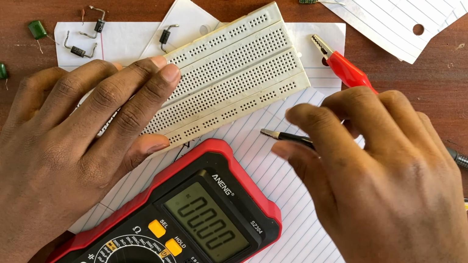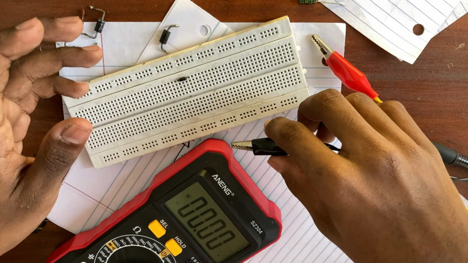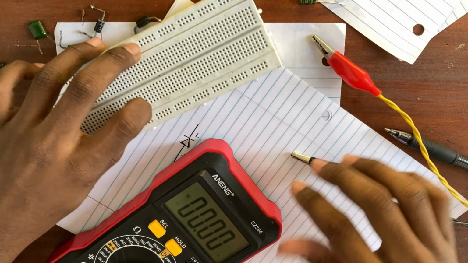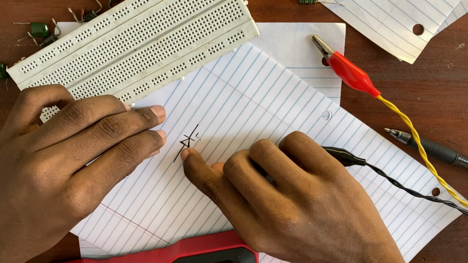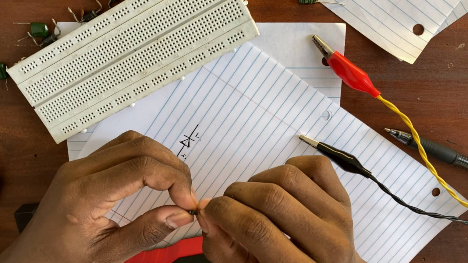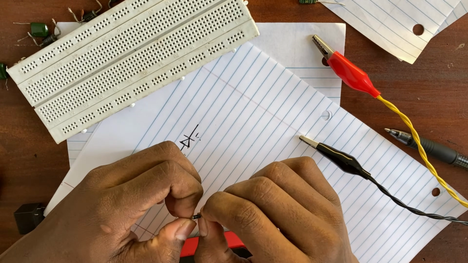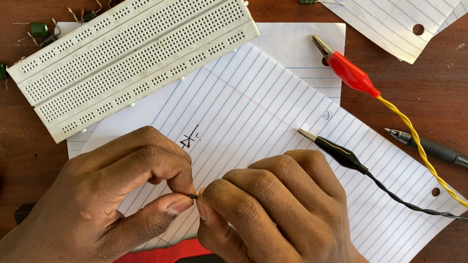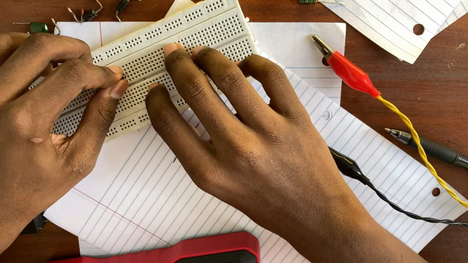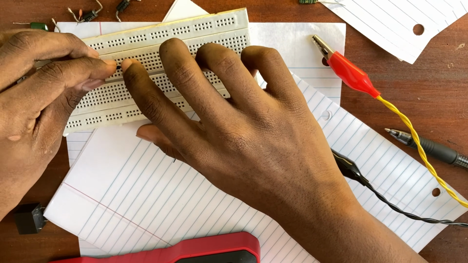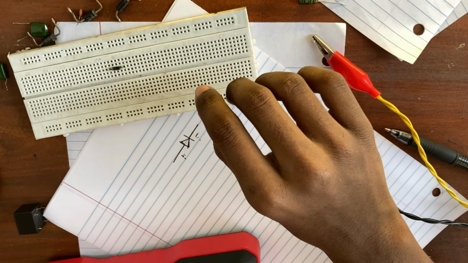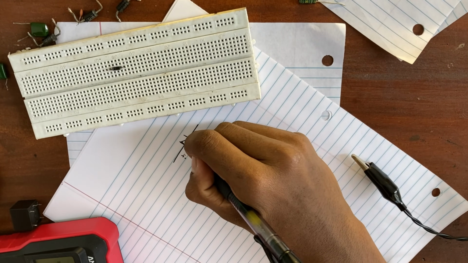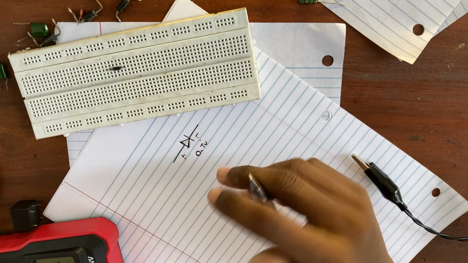And this has its breakdown limits, which means at a certain level of voltage it will break the barrier between these layers, and it makes the diode saturate, which means the current will fully flow through the diode. And also diodes have a voltage drop of 0.7 volts.